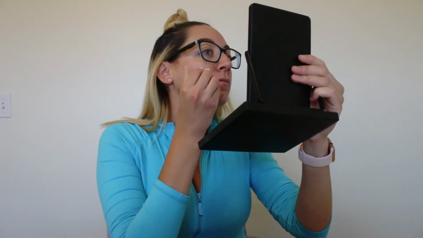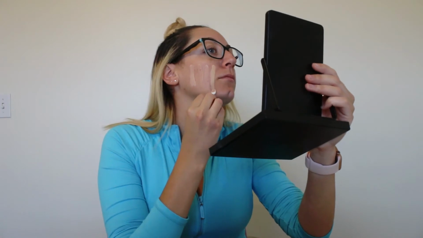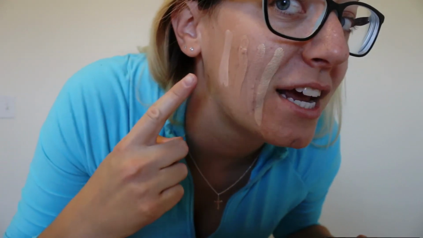Alrighty, and then we're gonna finish it off with our beige C130. So once again, I'm in that cooling undertone because of my red, so I know I'm gonna be C. Okay, these are all totally different shades.